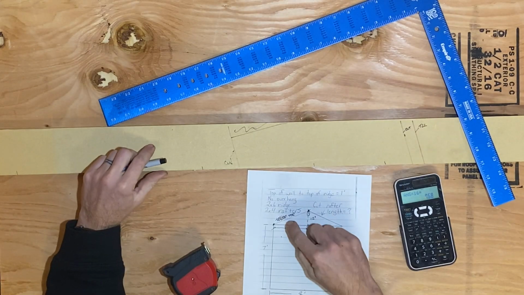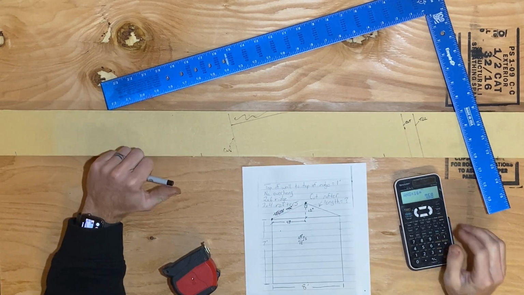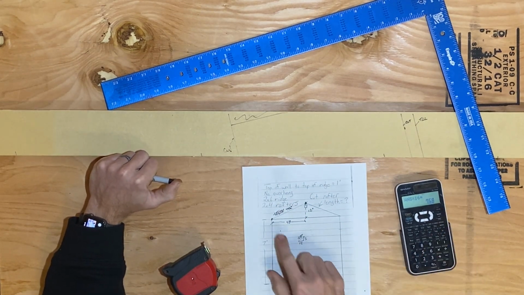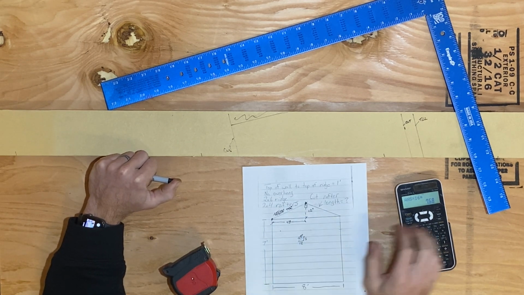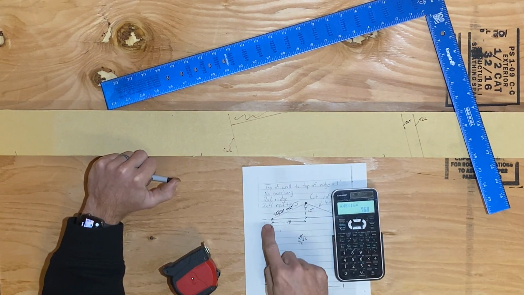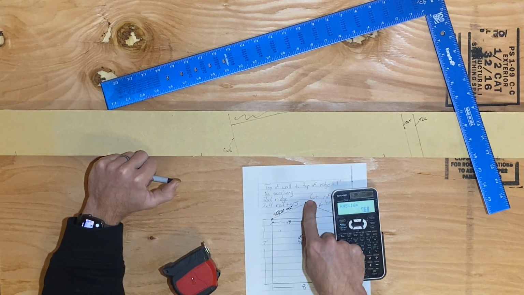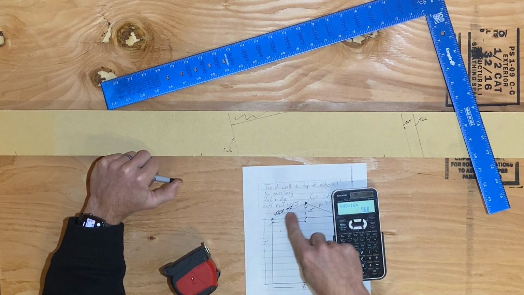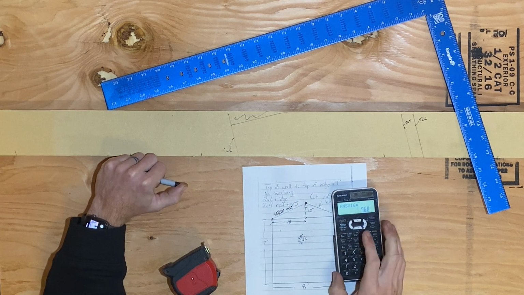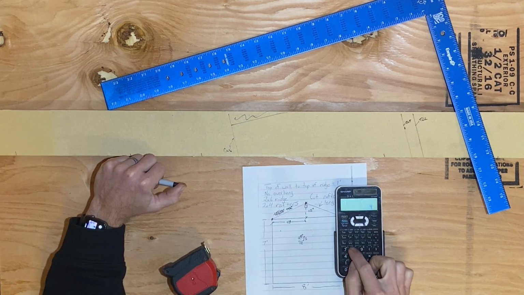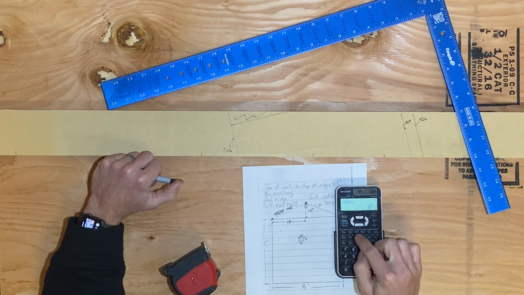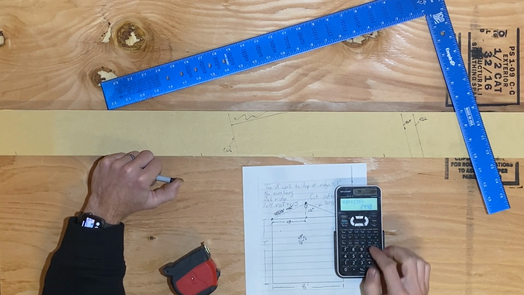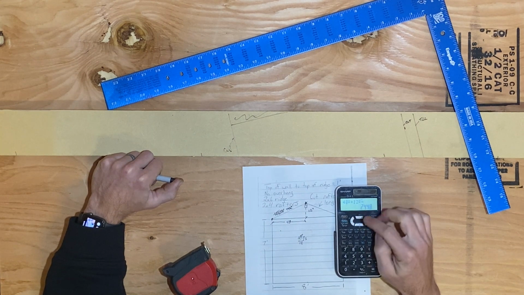Now there's one other way you can find that 49.5 value, and it's just using Pythagorean theorem, because this is a right angle triangle. We can use our overall run and our overall rise to find our overall theory line length. All we need to do is go 48 squared plus 12 squared equals, get the square root of that.